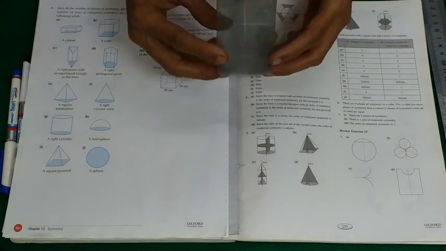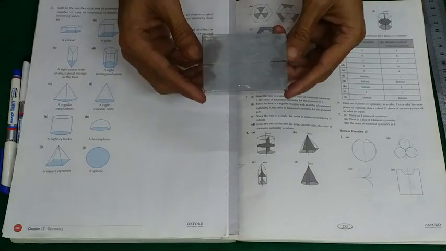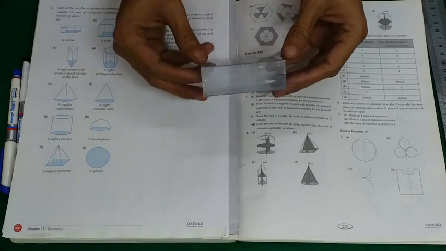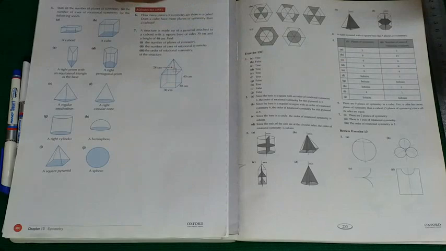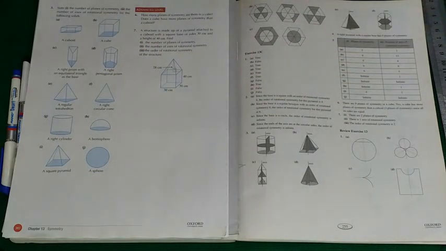This is what a cuboid looks like. We all know that already. Okay, so right now I am going to discuss the planes of symmetry in these 3D shapes, starting with the first part, that is the cuboid.